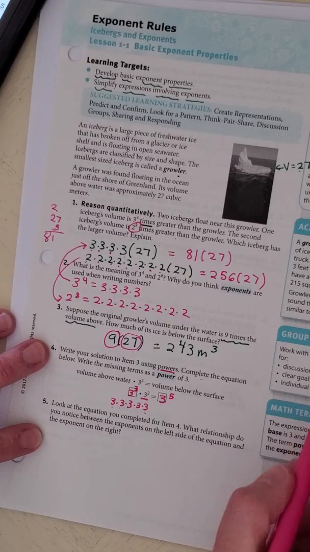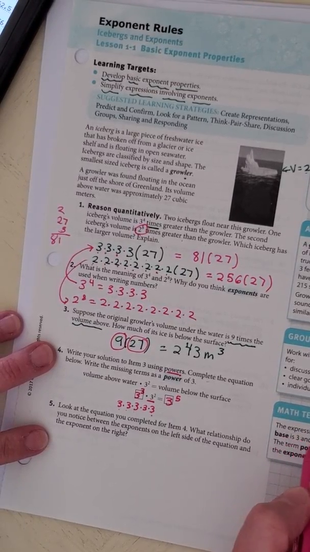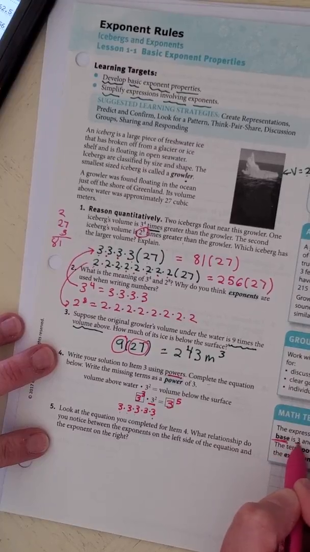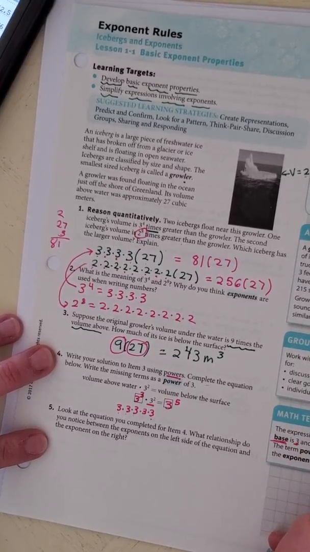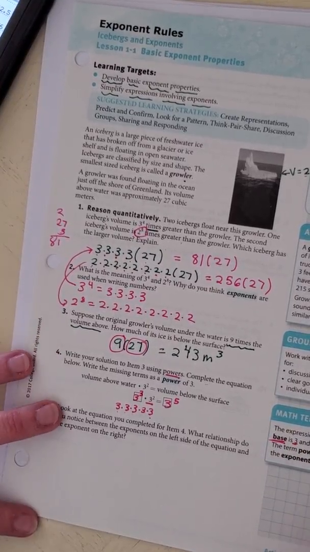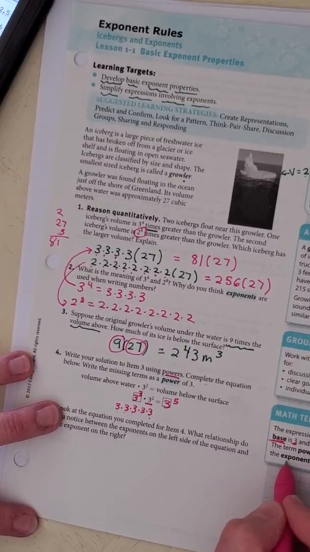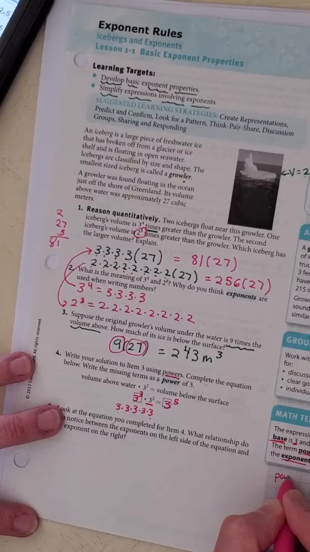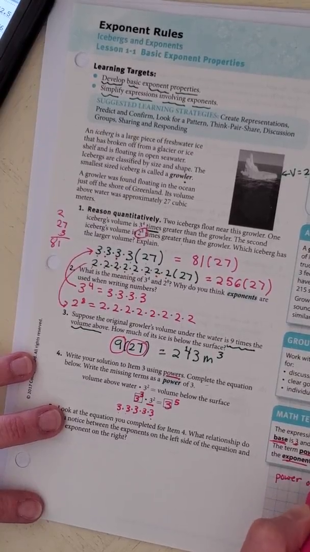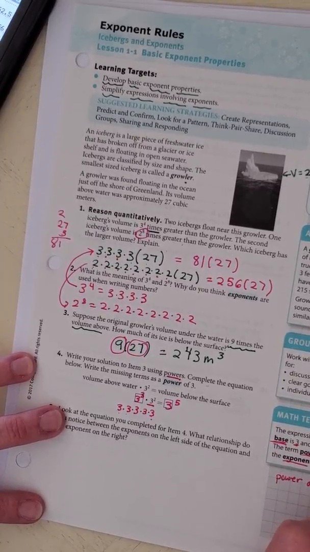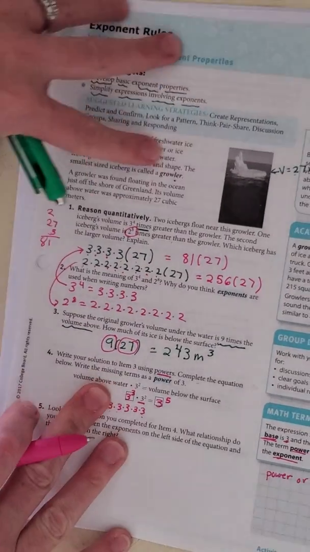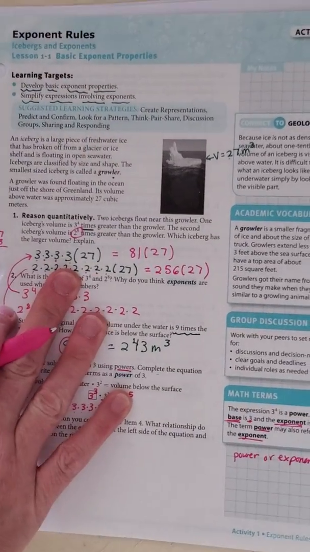Off to the side here, they do talk about how the expression 3 to the fourth is a power. The base is 3 and the exponent is 4. So the term power may also refer to exponent. So we can use these words power or exponent, and they mean the same thing. All right.